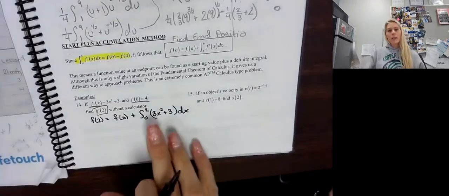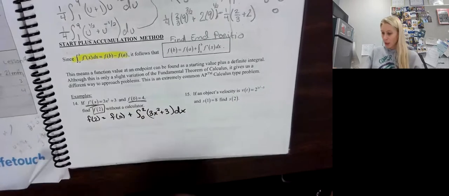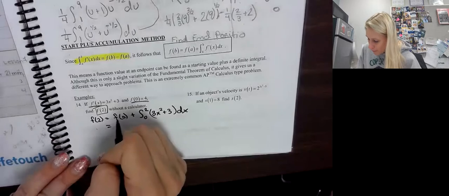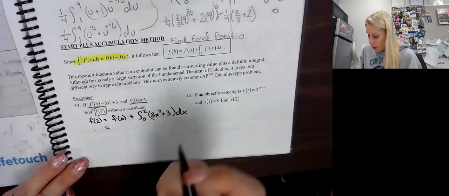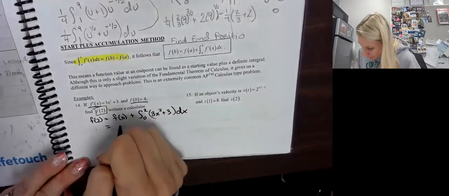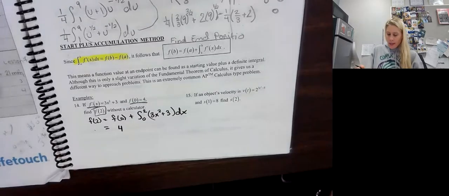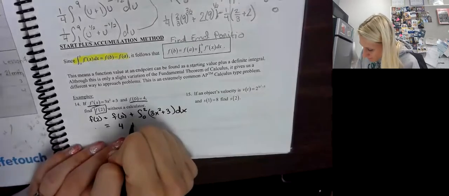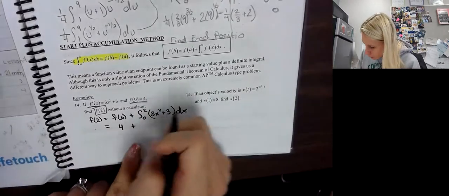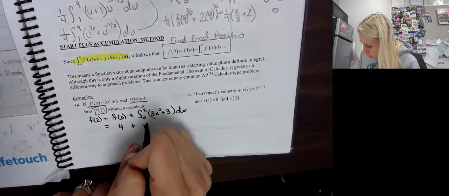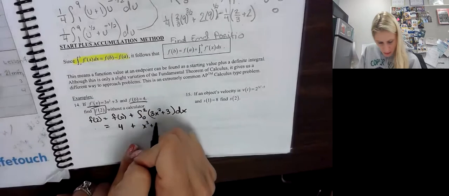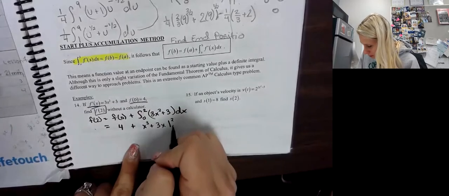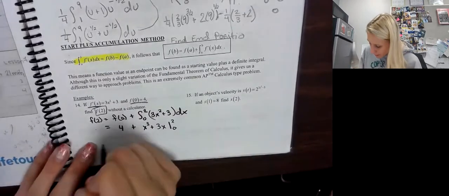Okay, now luckily this is power rule, so we should be able to solve this. So f of 2 is what we're solving. F of 0 we have, so I get 4, right? Now what I'm going to do is take the integral and do that boundary. So plus, this is a power rule, so this becomes x cubed plus 3x, and we're going from 0 to 2. So now I'm going to calculate that out.